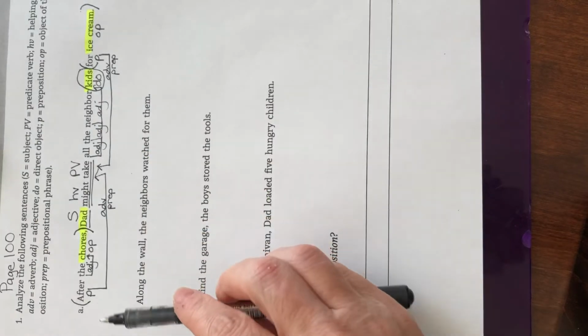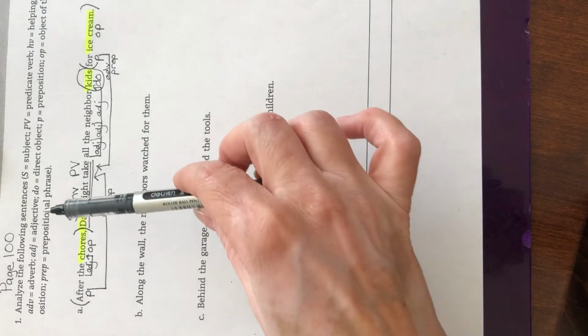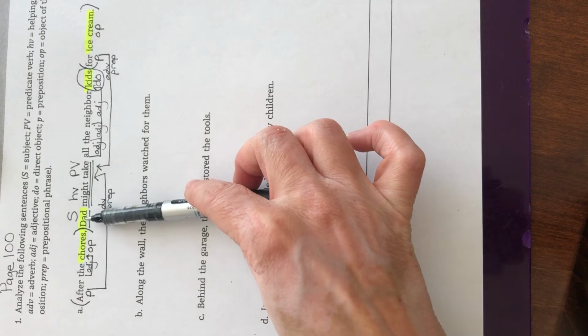Is there anything else in our sentence that we haven't taken care of? No, we got it. Excellent. So I want you to notice, students, that we have all of our nouns are acting.